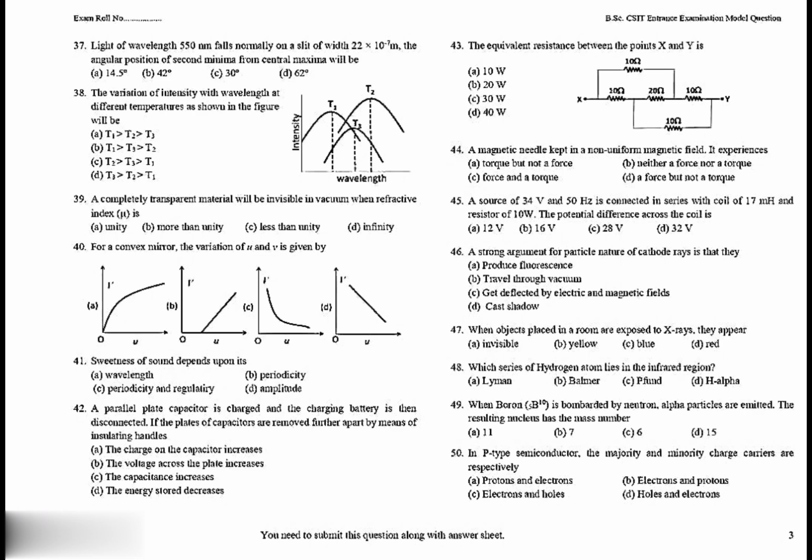Question number 41. Sweetness of sound depends upon its: A. wavelength, B. periodicity, C. periodicity and regularity, D. amplitude. Question number 42. A parallel plate capacitor is charged and the charging battery is then disconnected. If the plates of the capacitor are moved further apart by means of insulating handles: A. the charge on the capacitor increases, B. the voltage across the plates increases, C. the capacitance increases, D. the energy stored decreases.